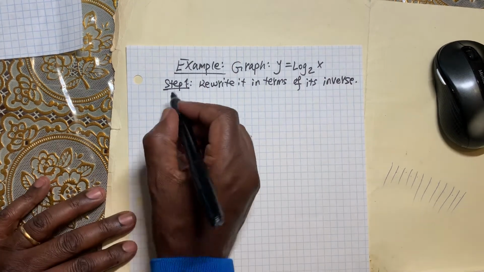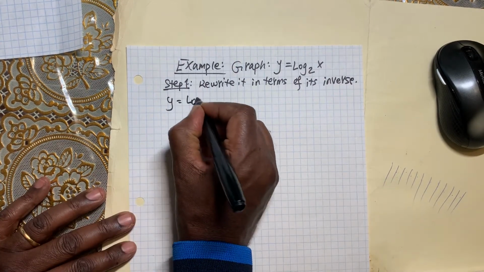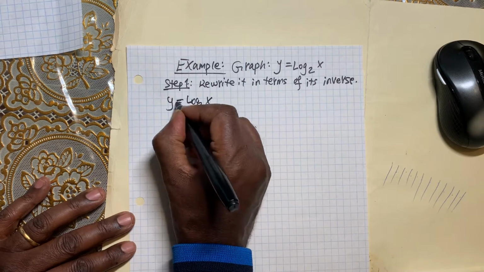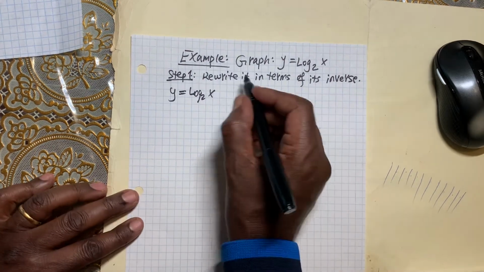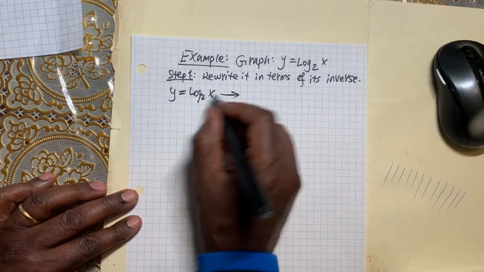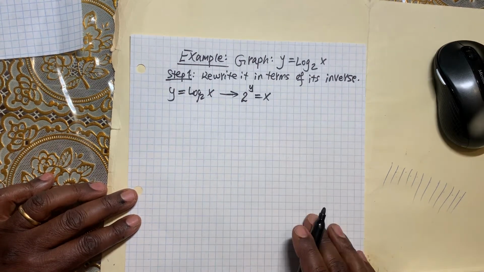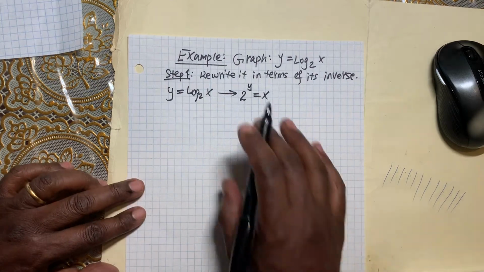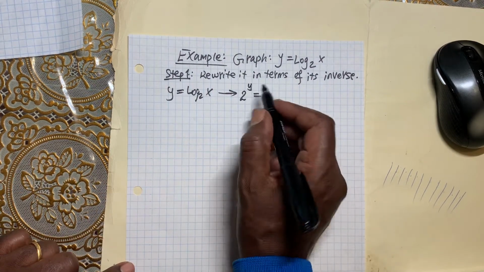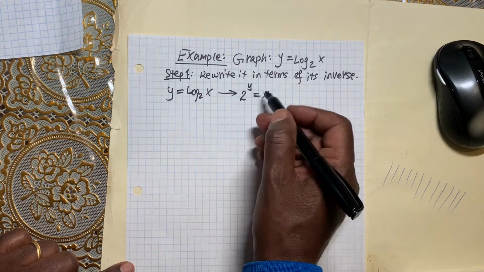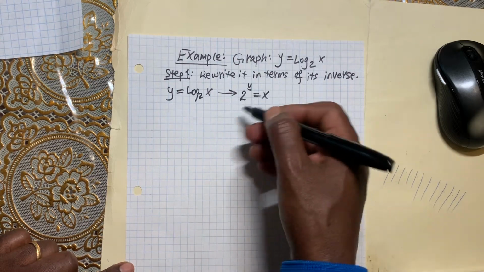So I know y equals log base 2 of x. In the last 2 weeks, you learned how to rewrite this: 2 to the power of y is x. But since we want it in terms of a function, we switch y and x, because we can't write functions in terms of x equals.